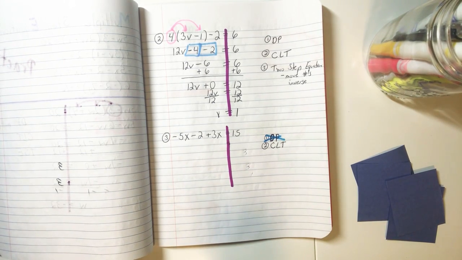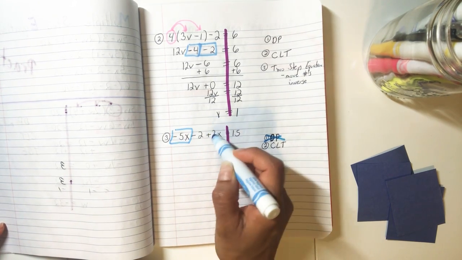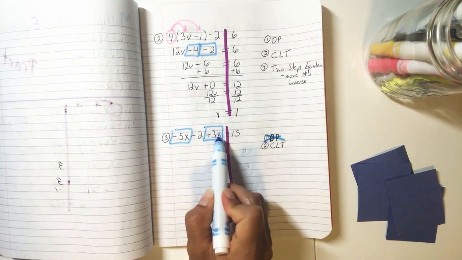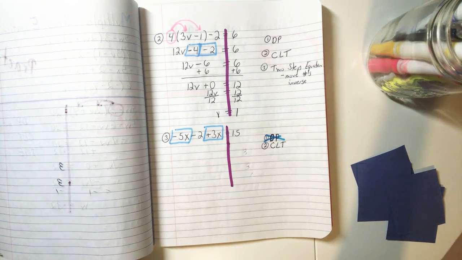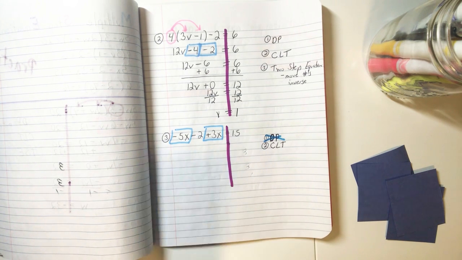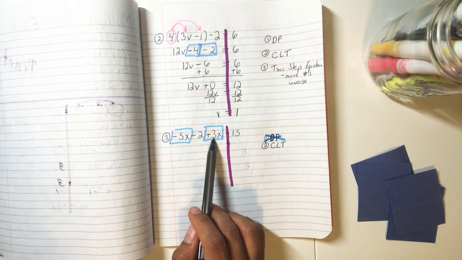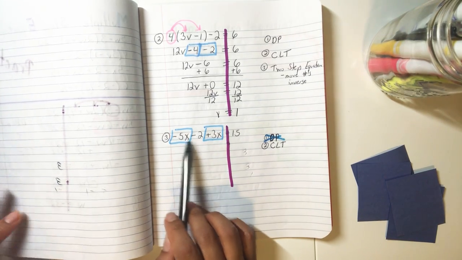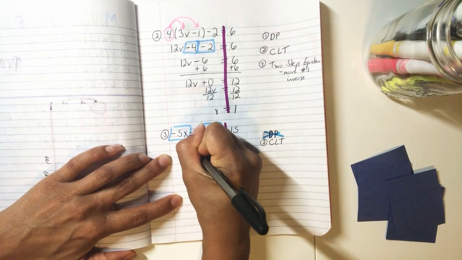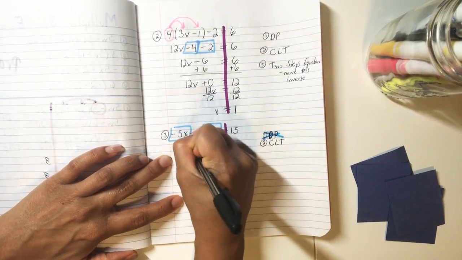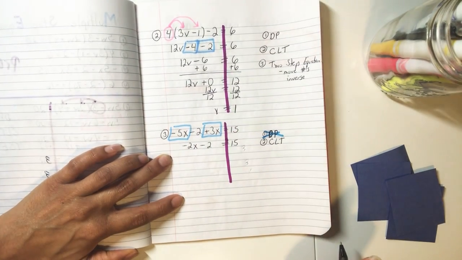Yes, I can. Which terms can I combine? Very good. Why can I combine these? Very good, because they both have an x in them. I can't combine the negative 2 because there is no x next to this negative 2. So I only can combine these two together. Okay, so a negative 5x and a positive 3x is going to give you a negative 2x, and then I'm just going to bring down that negative 2 to the 15.